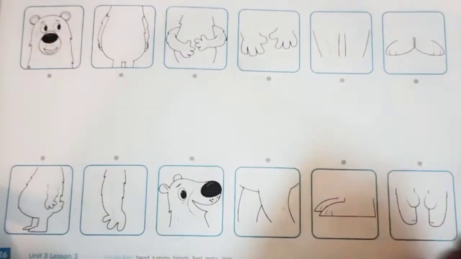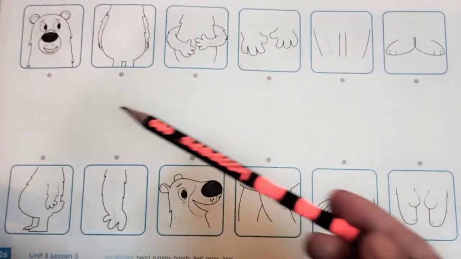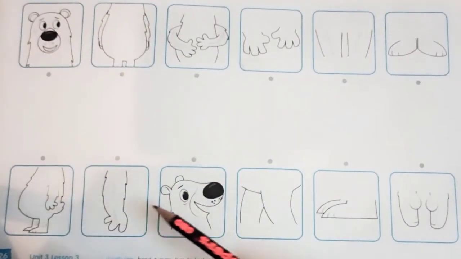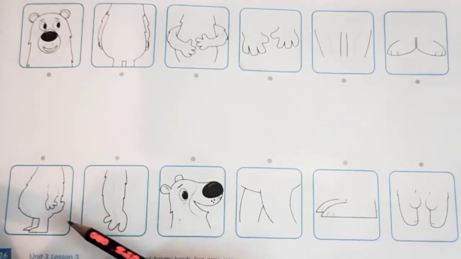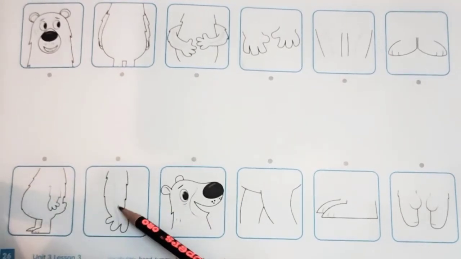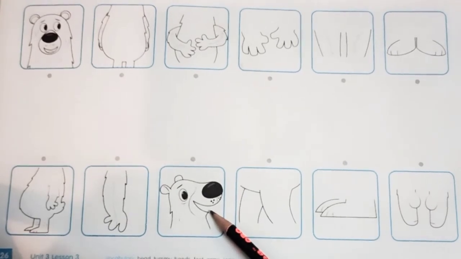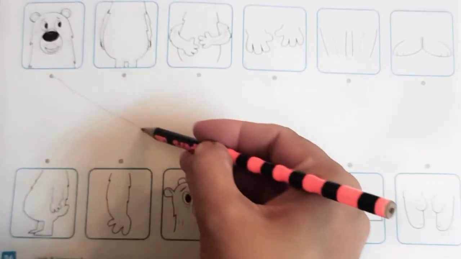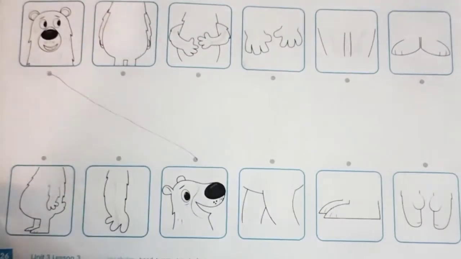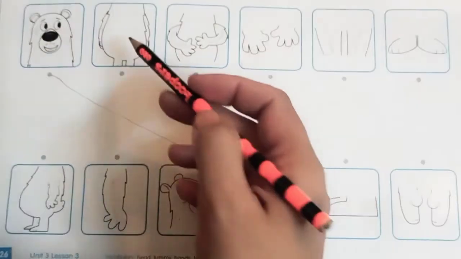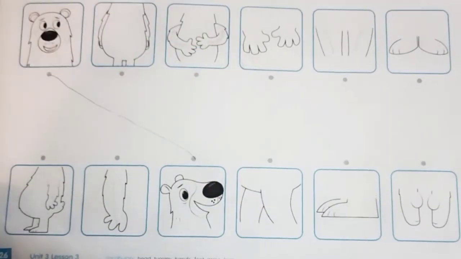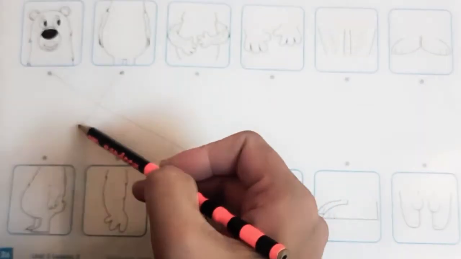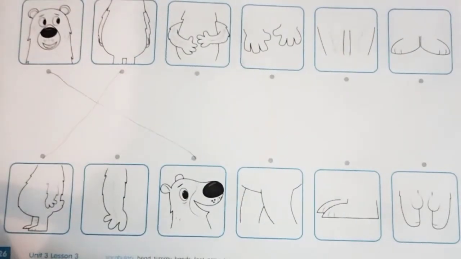So first we are going to start from this head. Okay, here is the head. We are going to find the same body part. We are going to find head over here. So is this a head? No. Is this a head? No. Is this a head? Yes. So we are going to draw a line to match head to head. Okay. For the next one, here is the tummy. You can see the tummy. Is this a tummy? Yes. So we are going to match with it because it's the same body part.